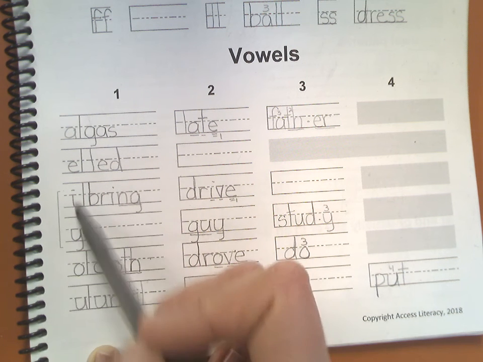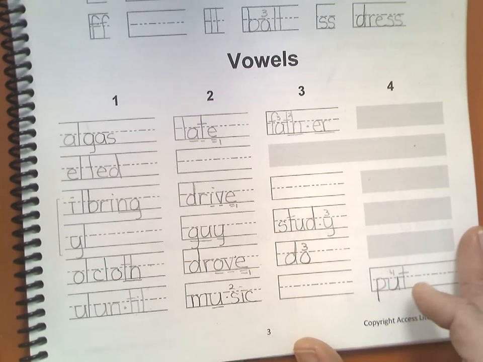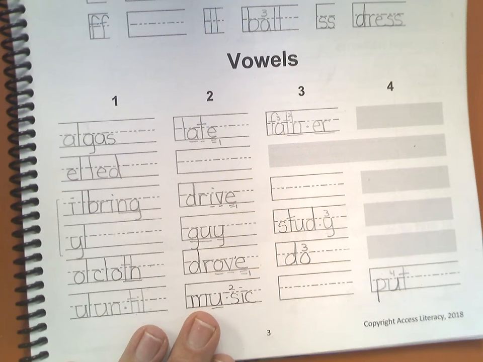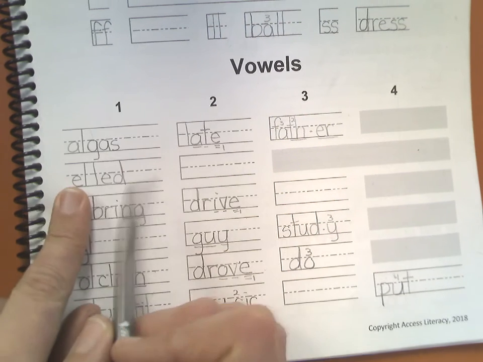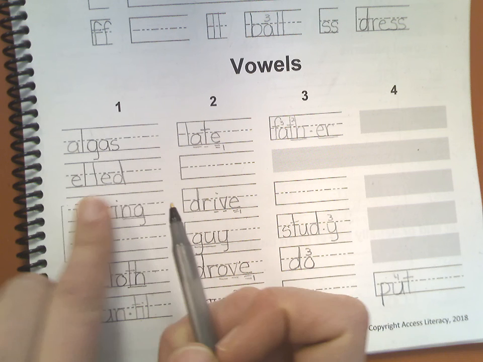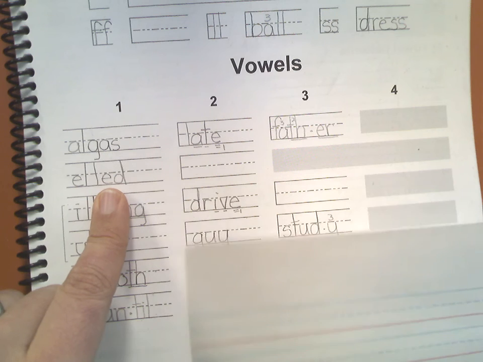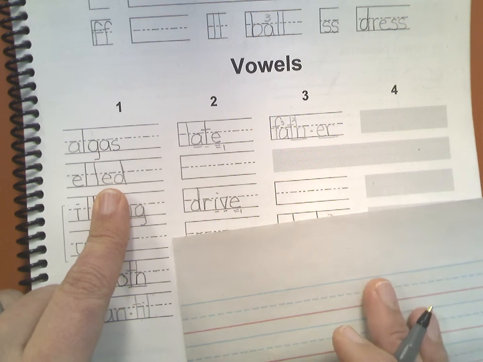All right, so A, E, I, then Y, O, and U. All right, the first, let's see, if you don't have a word written in for the first sound of our E, go ahead and write west right here. I already have a word written in, so I'm going to do it on my practice paper instead.